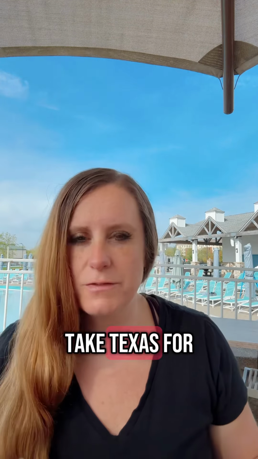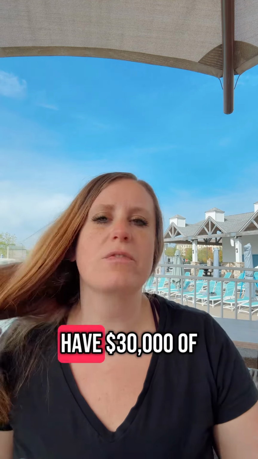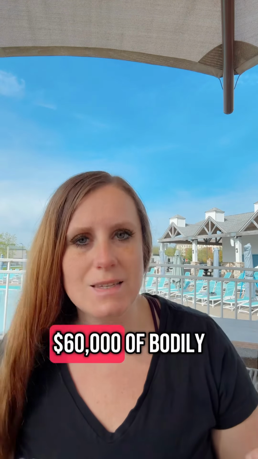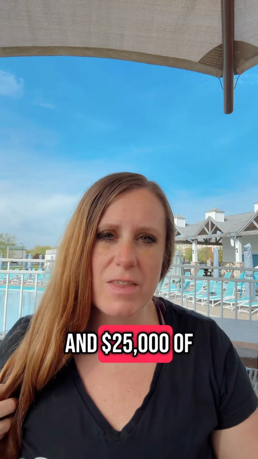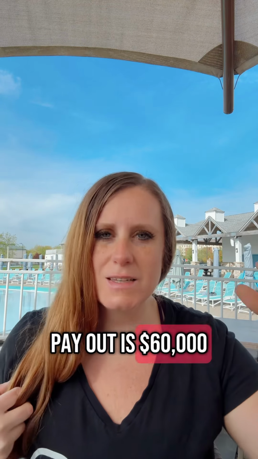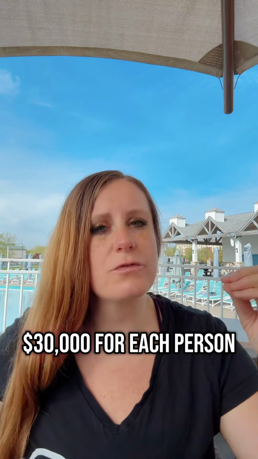Let's take Texas, for example. The split liability limit in Texas is 30, 60, 25. What that means is that you have $30,000 of bodily injury per person, $60,000 of bodily injury per accident, and $25,000 of property damage. So if you're in an accident, the total that your policy will pay out is $60,000. And it's not going to exceed $30,000 for each person.